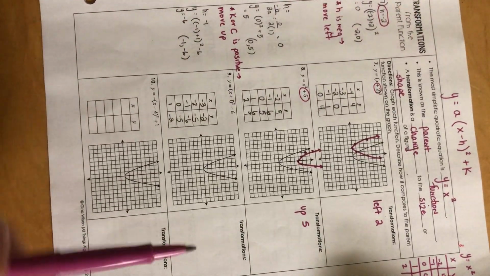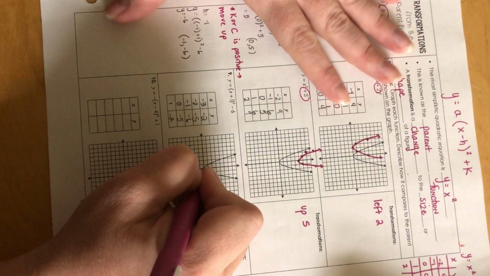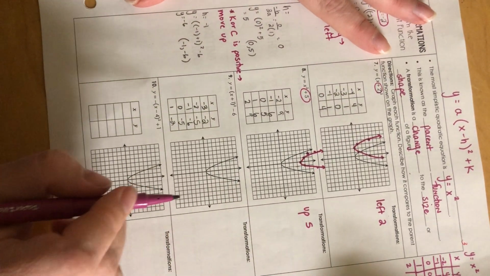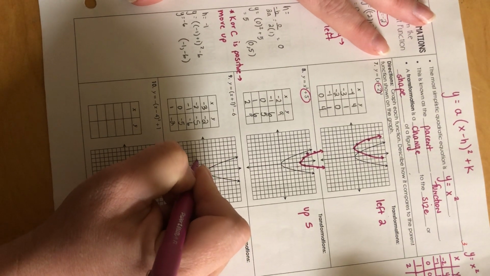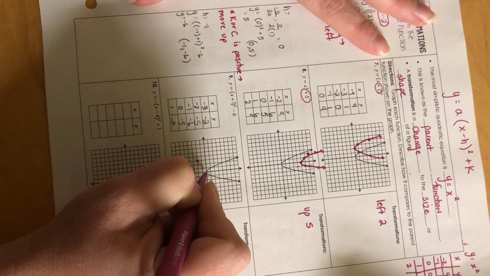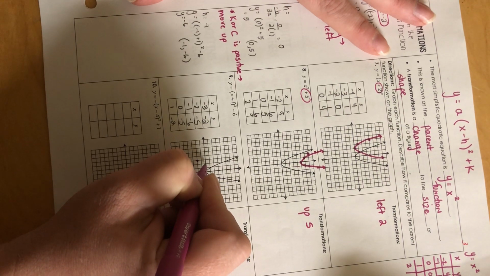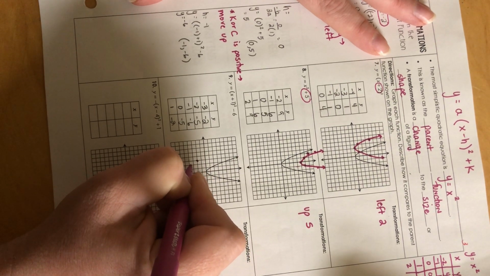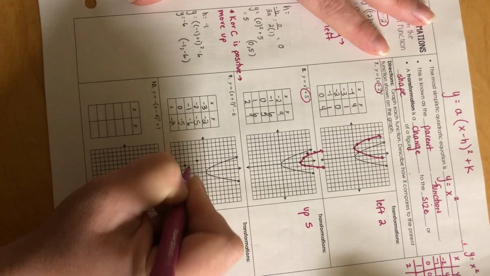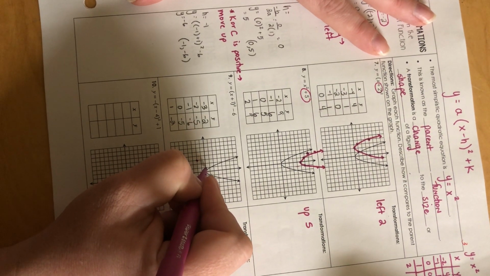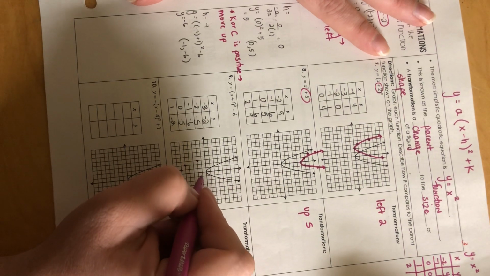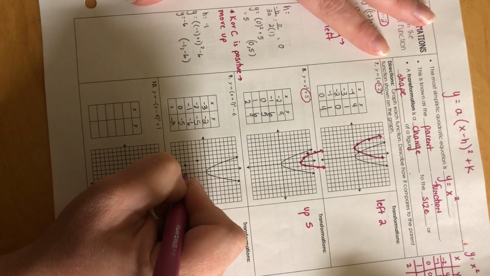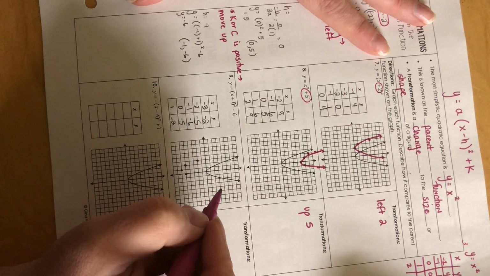Graph it. -3. 1, 2, 3, 1, 2. -2, -5, 1, 2, 1, 2, 3, 4, 5. -1. 0, -5. And then 1, -2.